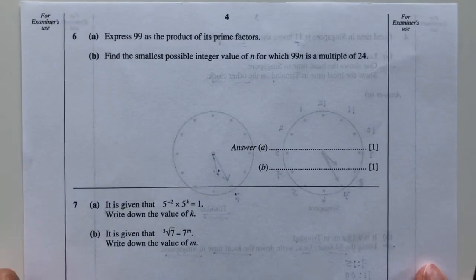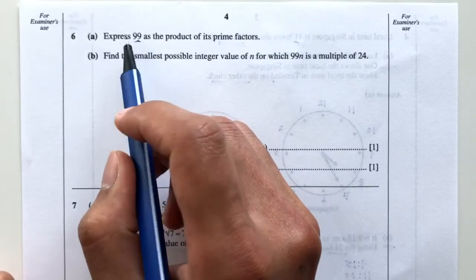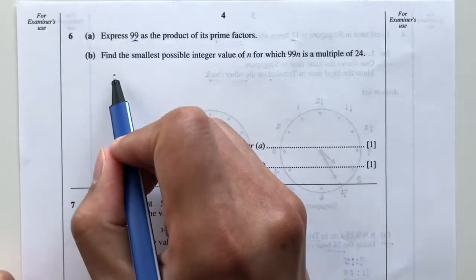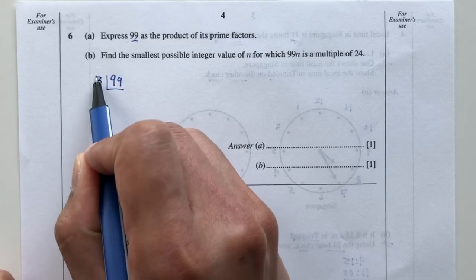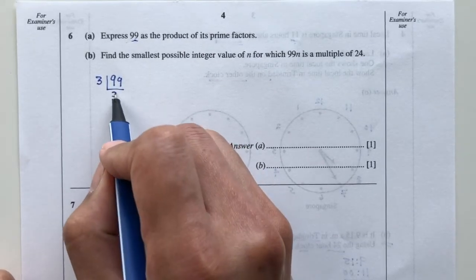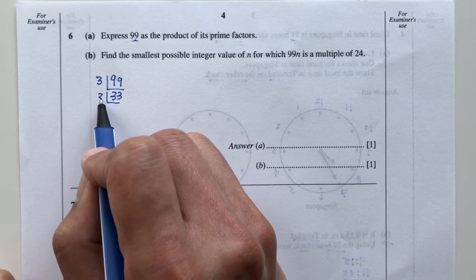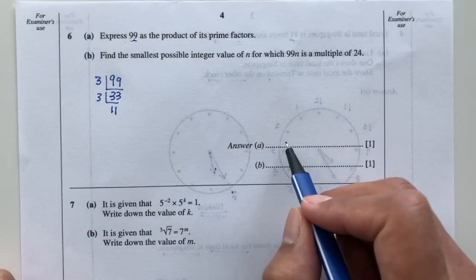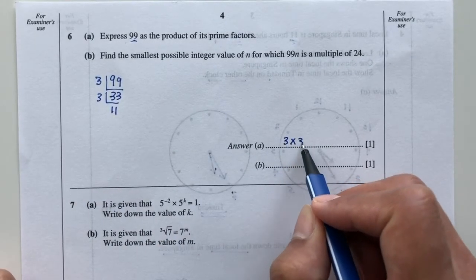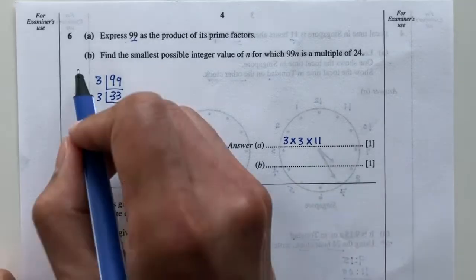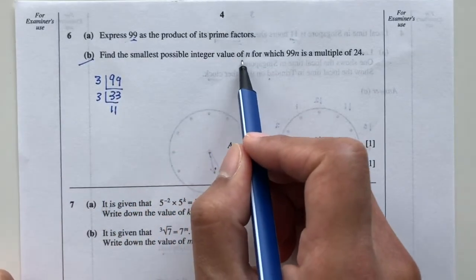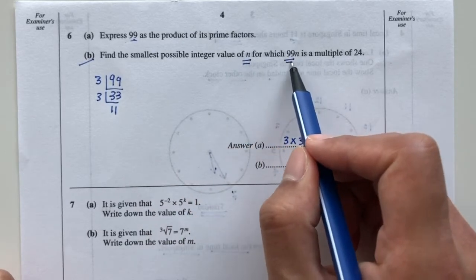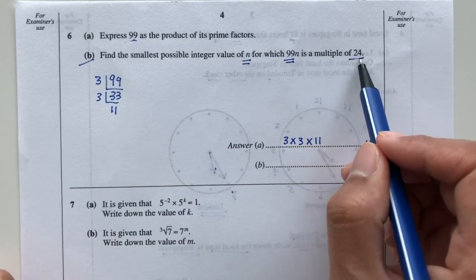Now question number 6, express 99 as a product of its prime factors. So 99 divided by 3, you have 33. Divided by 3, you have 11. So 99 will be 3 times 3 times 11. Now for part B, find the smallest possible integer value n for which this is a multiple of 24.